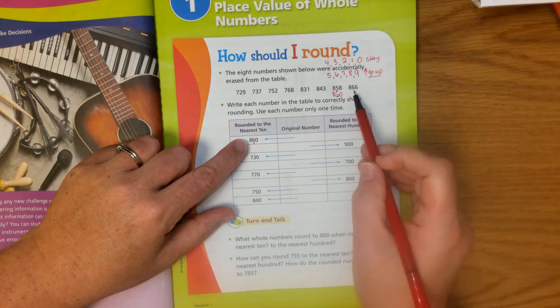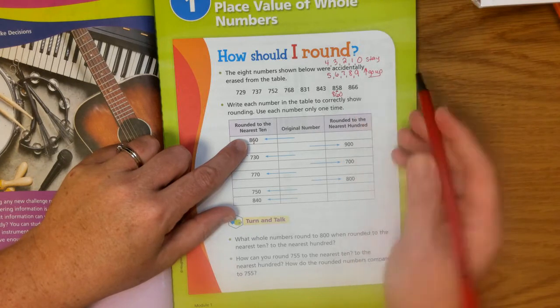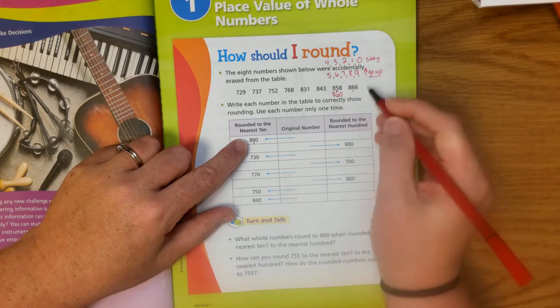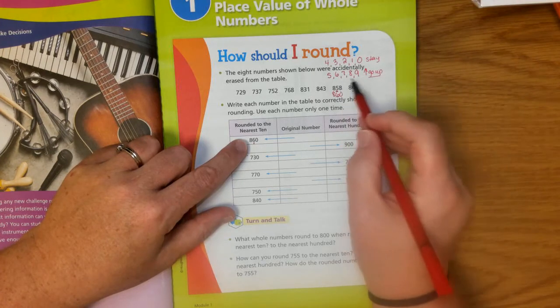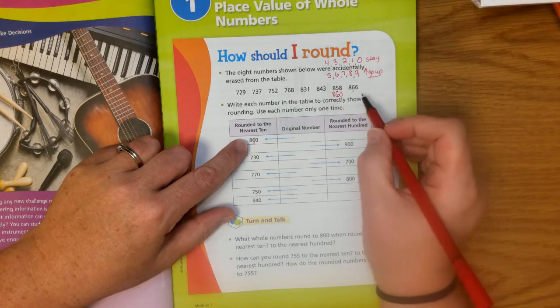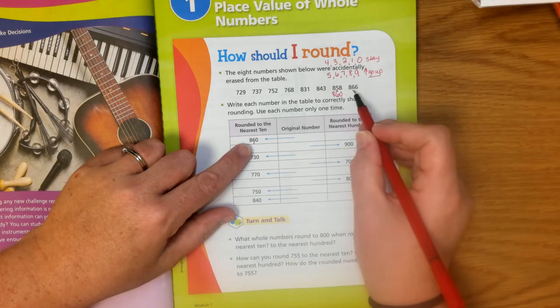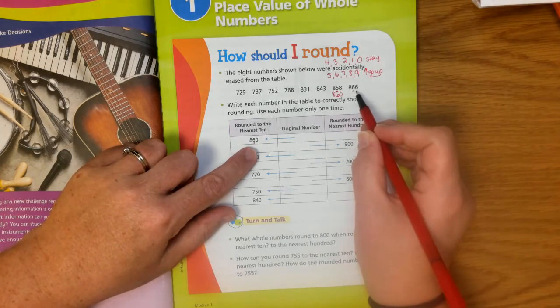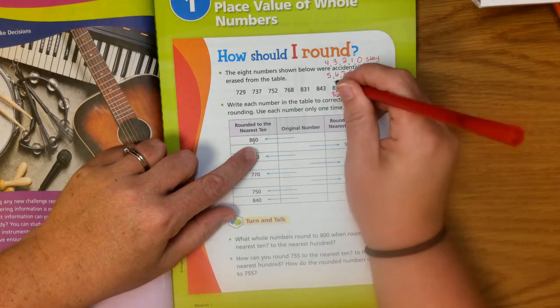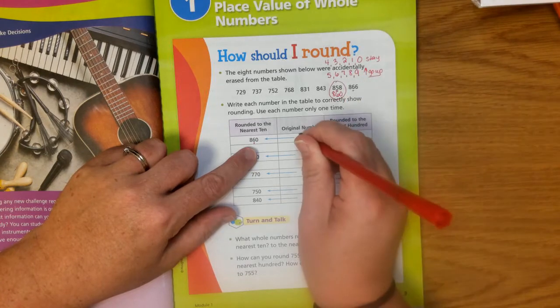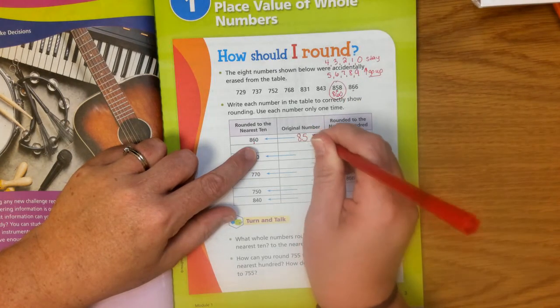Now if I look at my 866, I know I have a 6 in the tens place. But my 6 in the ones place is in this go up, give it a shove group. So my 6 in the ones place would tell this 6 to go up to a 7. So would this be rounded to 860 to the nearest 10? No. So here is our first answer, it would be 858.